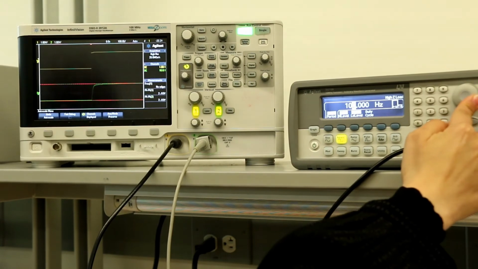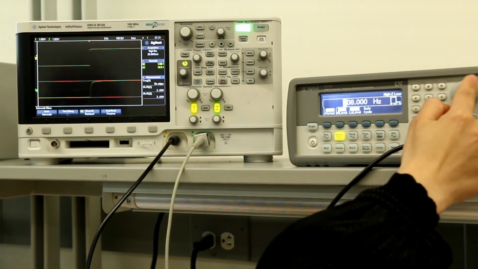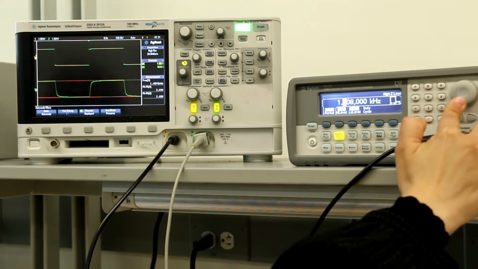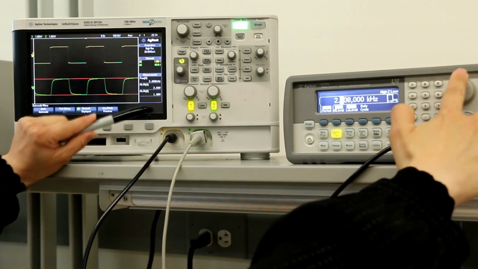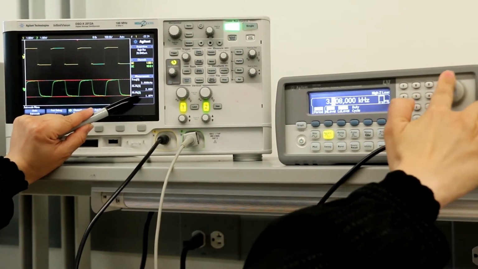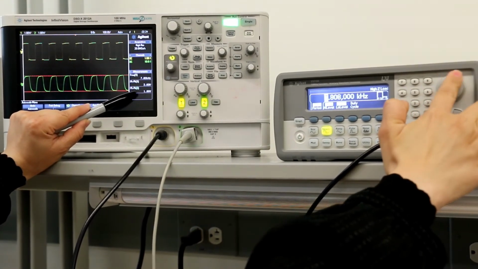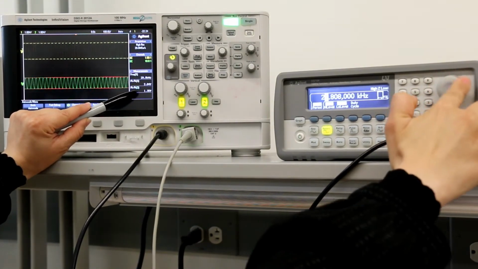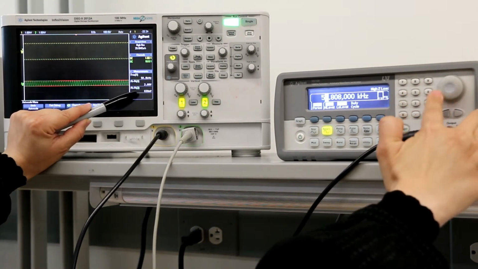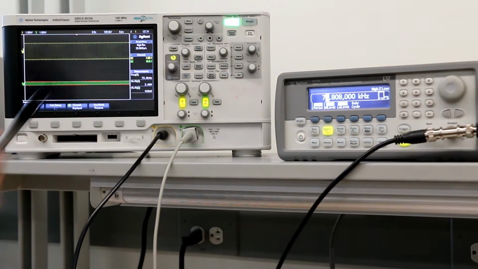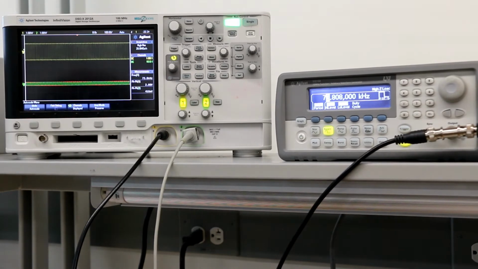While I am increasing the frequency, peak to peak 2 is decreasing, decreasing to 0. This explains the purple waveform here.